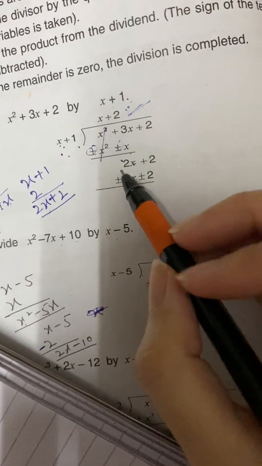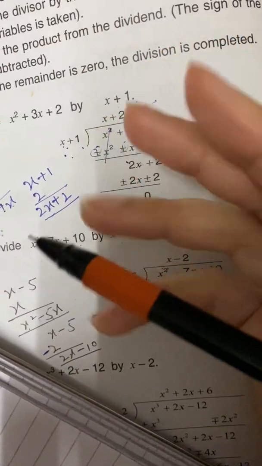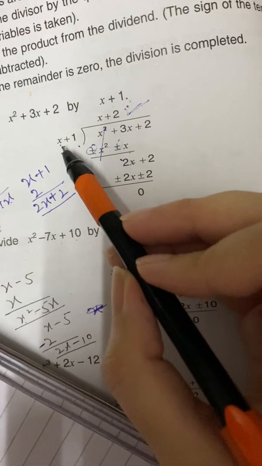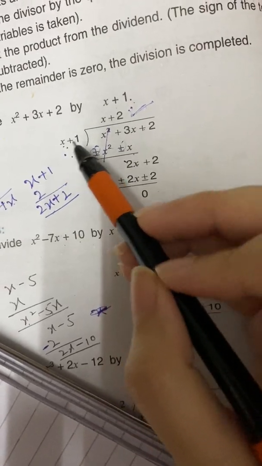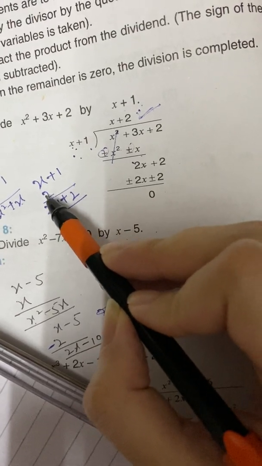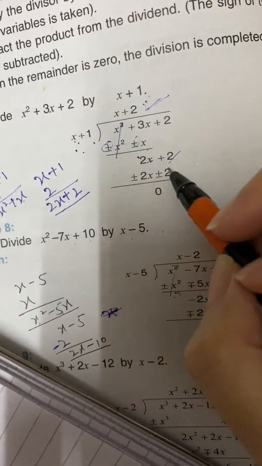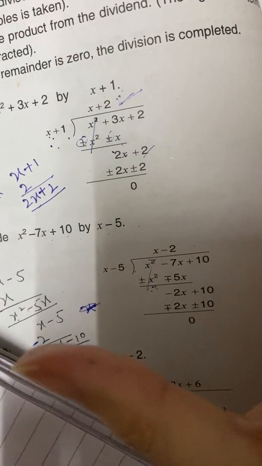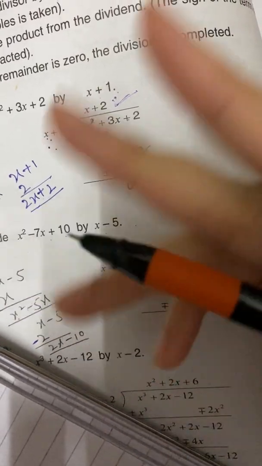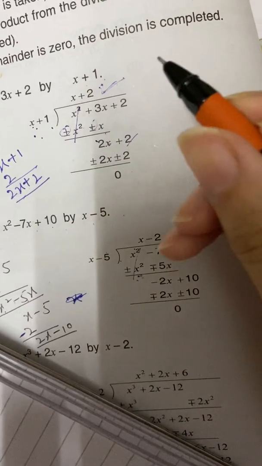Now the first term is 2x, and we have to make this term as 2x. Just focus on the first term. What number should be multiplied by x to make it 2x? We will multiply this x plus 1 by 2. It will be 2 into x will be 2x, 2 ones are 2. Now this is exactly the same answer with opposite signs. When we change the signs, it will be opposite, and then we will cut it. So the remainder will be 0.